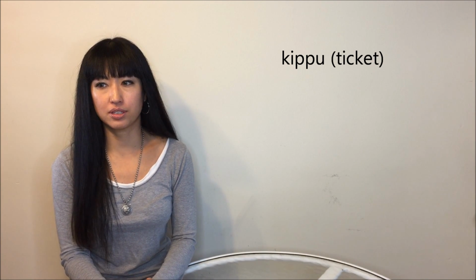As always, let's do some exercises to go over what we learned today. So the first word is kippu. Kippu. That means a ticket. It could be a train ticket or a ticket to a concert. So it's kippu.